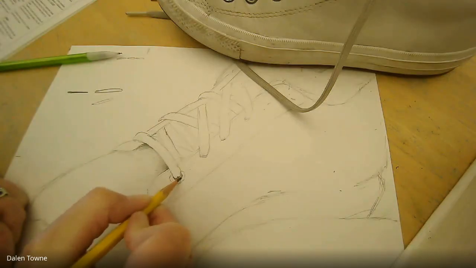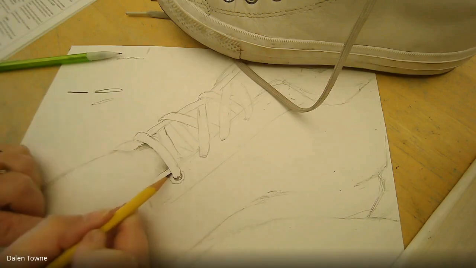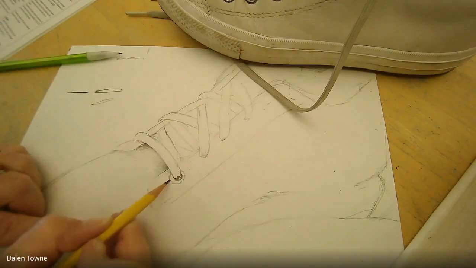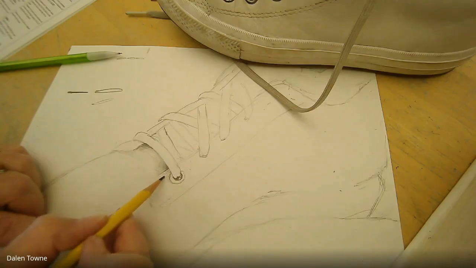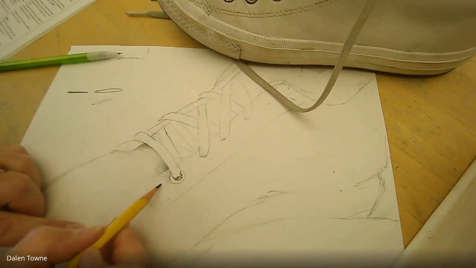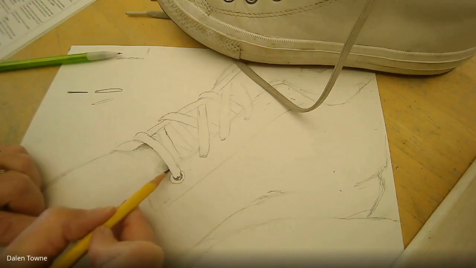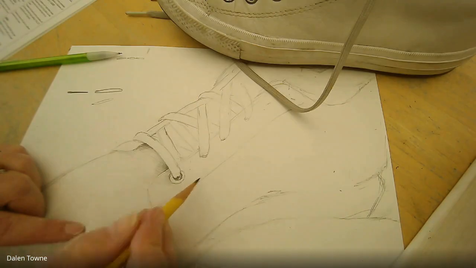So I'm pressing harder. There's a dark shadow in this little crevice in the eyelet here. When I'm doing the shadow under the shoestring, because there is a shadow that's cast, I'm not going to press as hard. Okay, so you're varying your pressure. I can get very, very soft grays simply by changing how hard or firm I press down with my pencil.